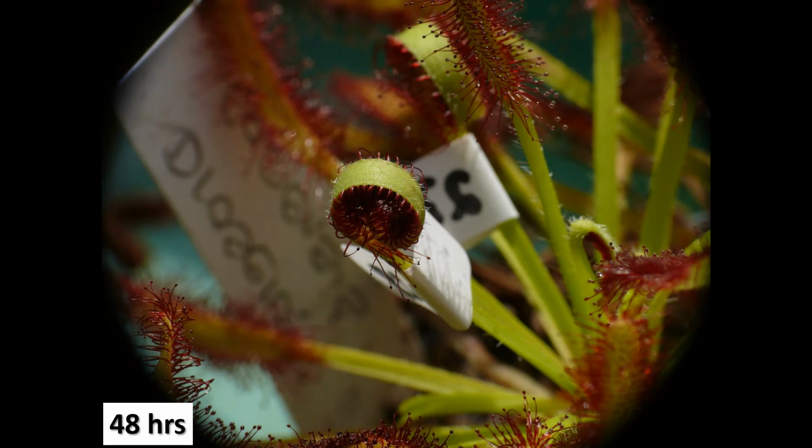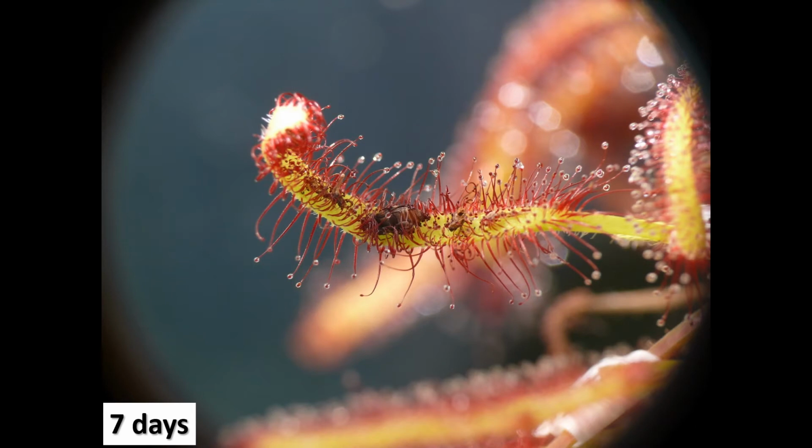So the plant enzymatically breaks down the proteins and takes up the nutrients from this prey. And after about 1 week, the leaves start to open again, and what is left on the leaves are the remnants, the chitin exoskeletons of the insects, which cannot be digested.